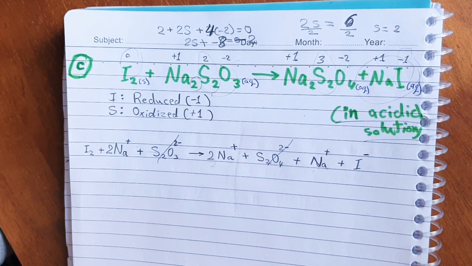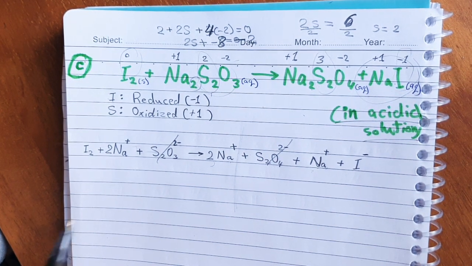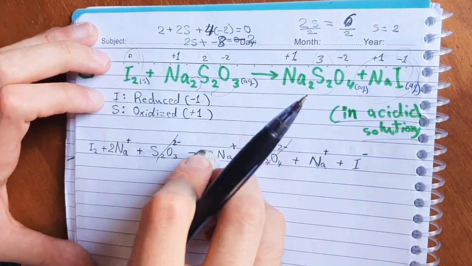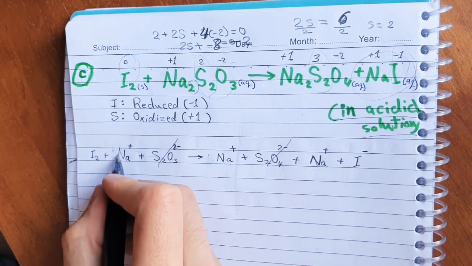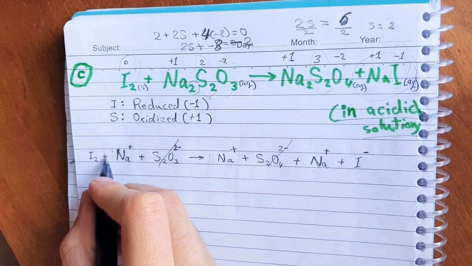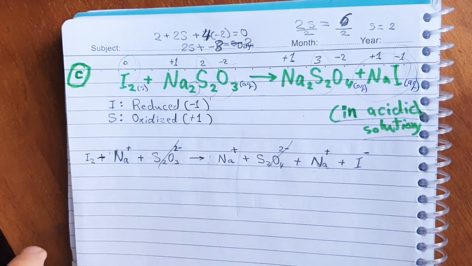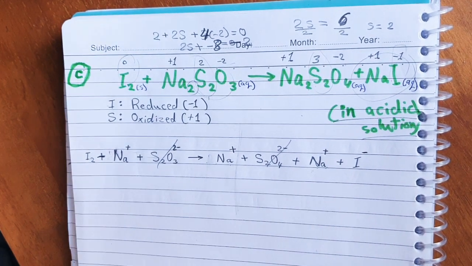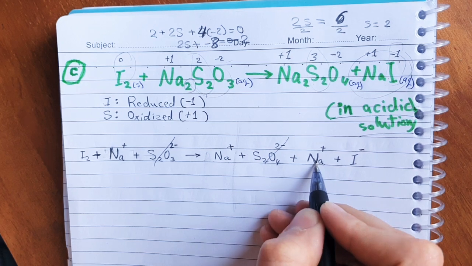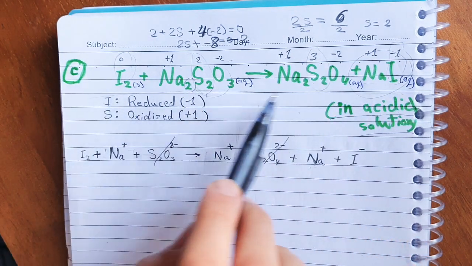So don't write the coefficients, because this equation is not balanced. The coefficients come when you balance them. Either you write the coefficients all the way or you don't.